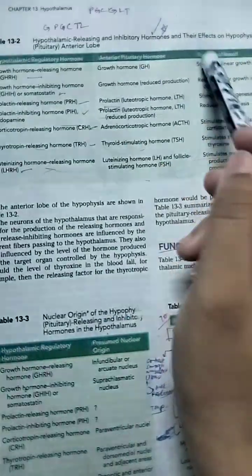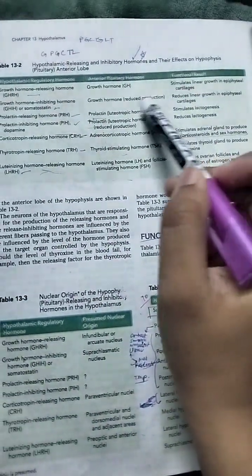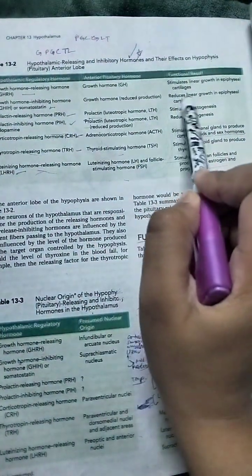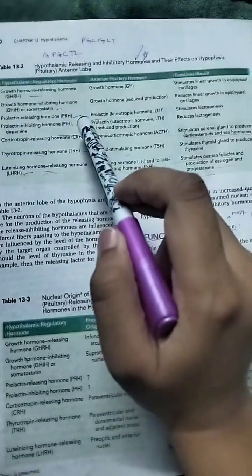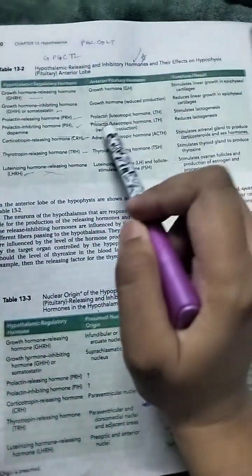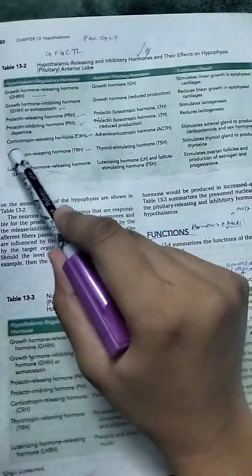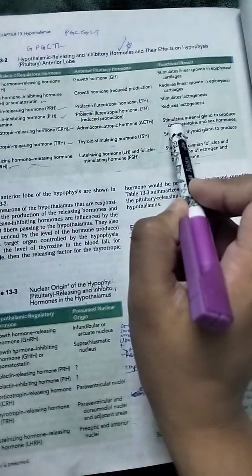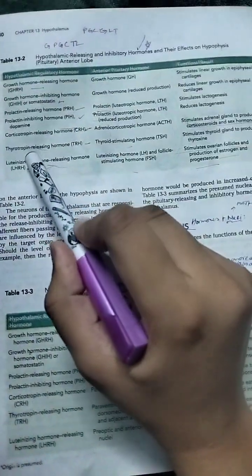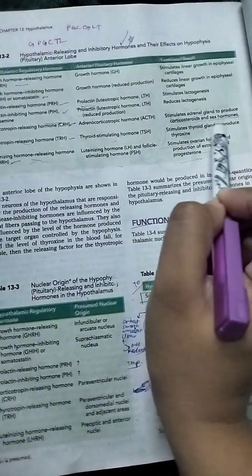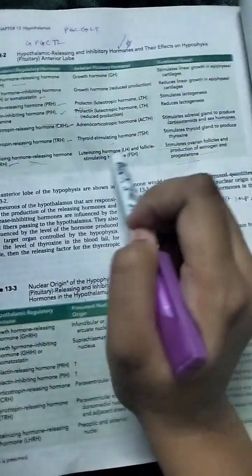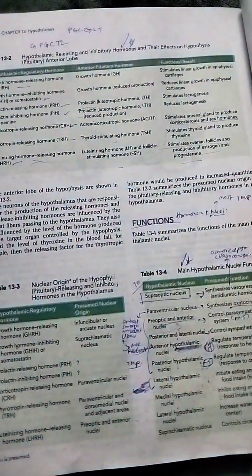So what is GHRH going to do? It is going to stimulate linear growth in epiphyseal cartilages. GHIH is going to reduce linear growth in epiphyseal cartilages. Prolactin releasing hormone is going to stimulate lactogenesis, and PIH is going to reduce lactogenesis. All of them are in the hypothalamus. CRH is going to stimulate the adrenal gland to produce corticosteroids and sex hormones, and thyrotropin releasing hormone is going to stimulate the thyroid gland to produce thyroxine, and LHRH is going to stimulate ovarian follicles to produce estrogen and progesterone.